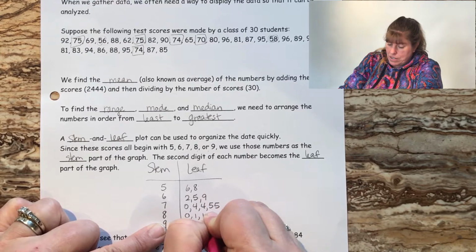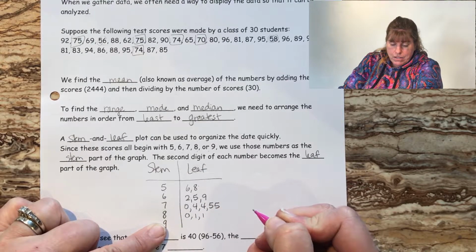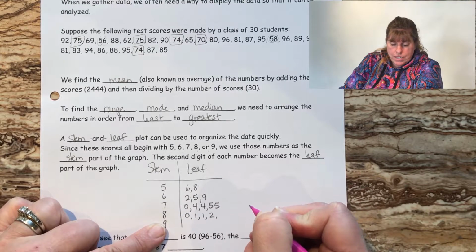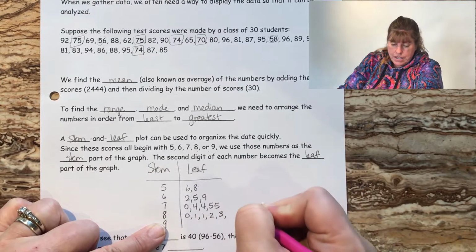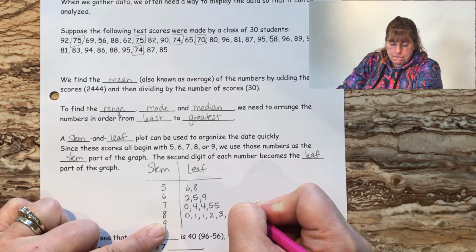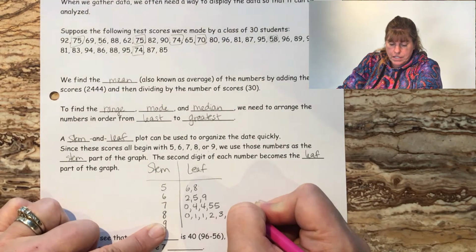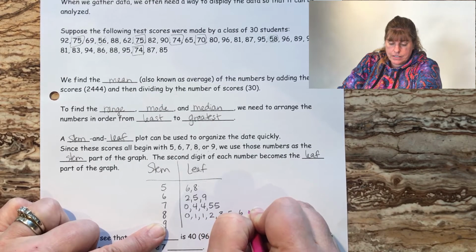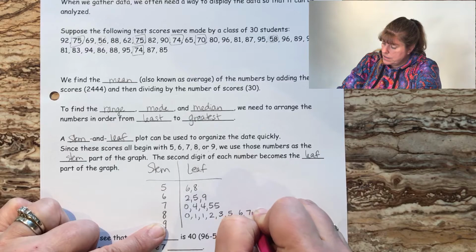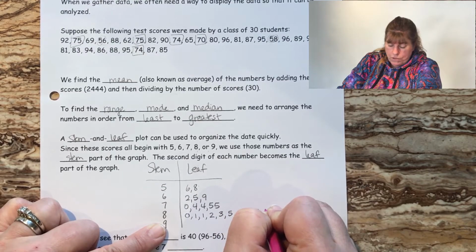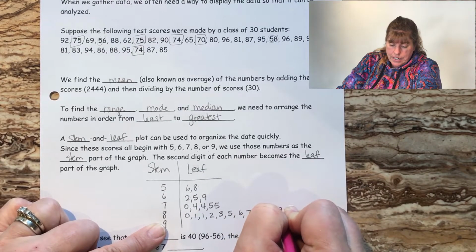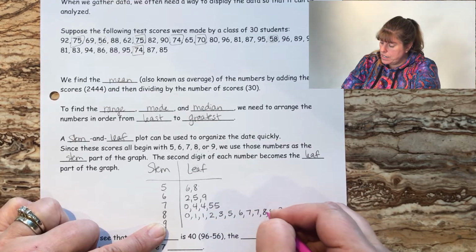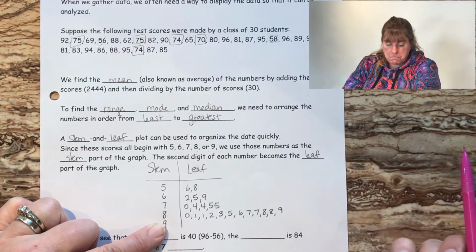I'm seeing two 81s, a 82, a 83, no 84s, doesn't look like it. There's an 85 and an 86, two 87s, two 88s, and an 89. So 1, 2, 3, 4, 5, 6, 7, 8, 9, 10, 11, 12 in the 80s.